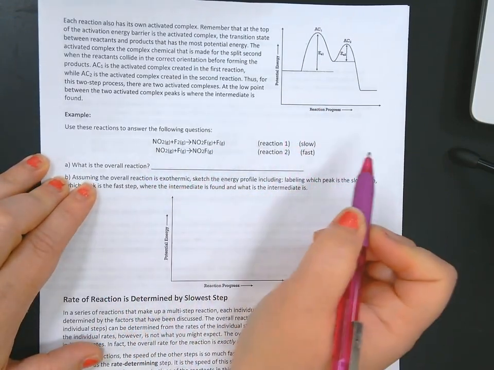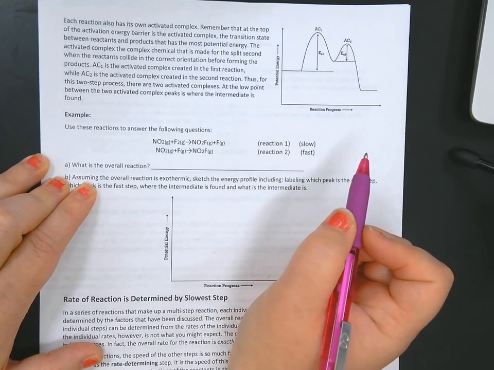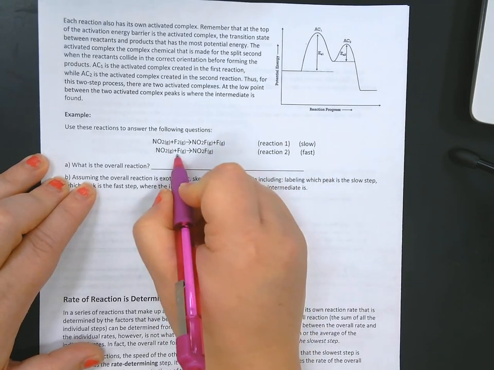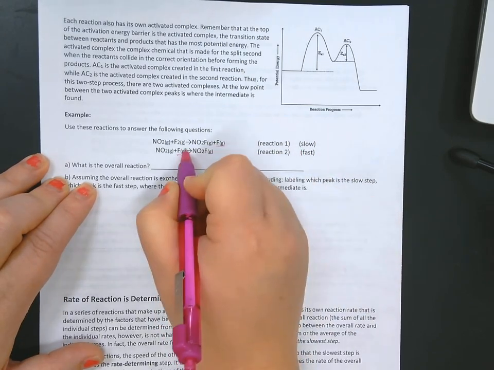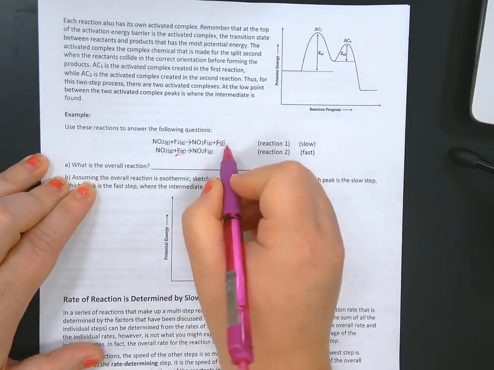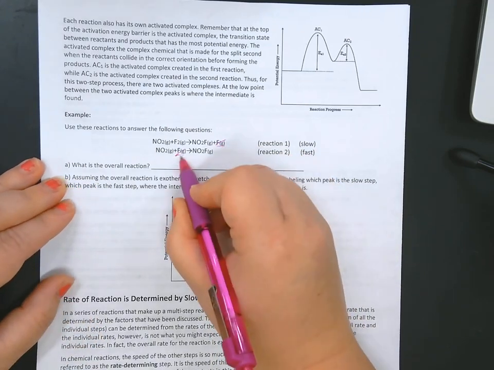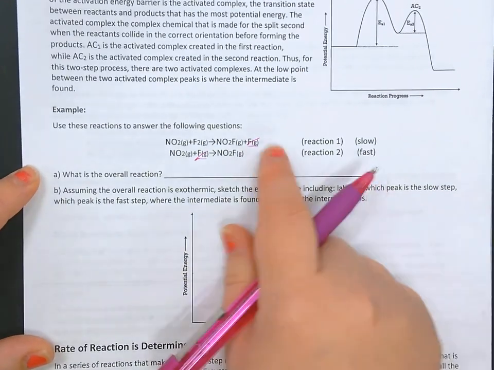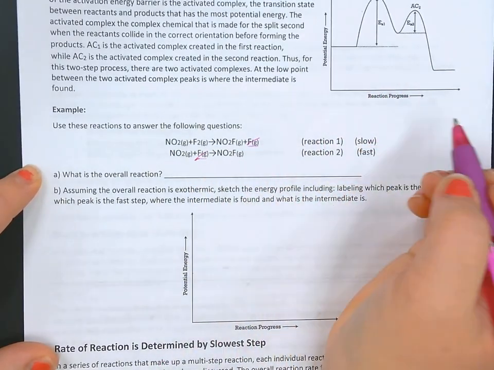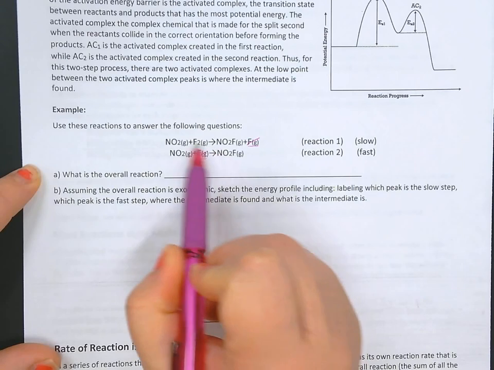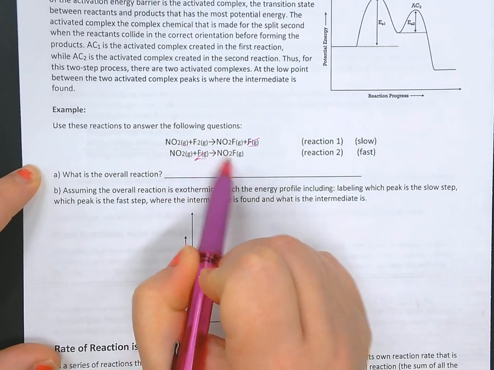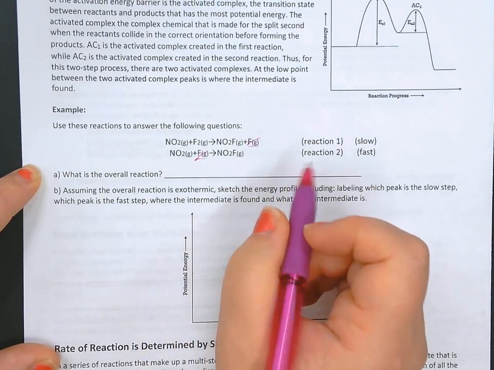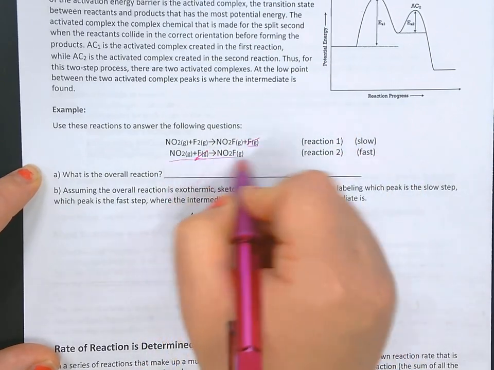We want to look at our reaction and see if there's any intermediates to cross out or any catalysts to cross out. So we've got this fluorine gas, F, that is a product of the first reaction and a reactant of the second one. So that's going to be an intermediate, so we can cancel that out. We don't have anything that repeats as a catalyst, where we start and end with it as the same chemical. So there's no catalyst. So we just want to add these together.